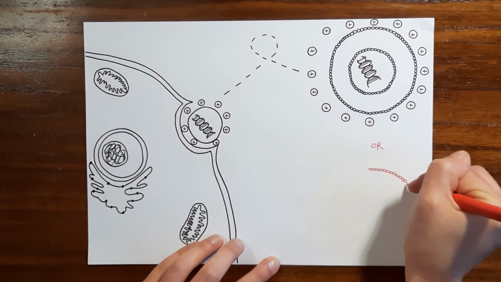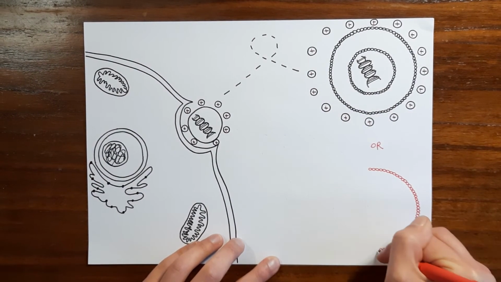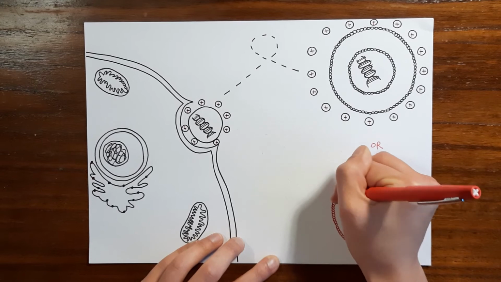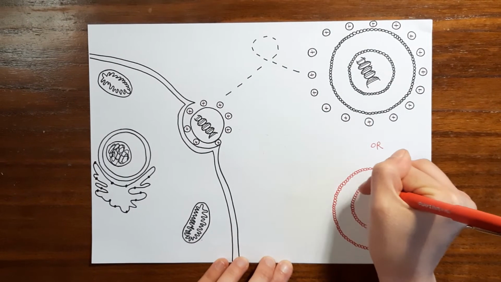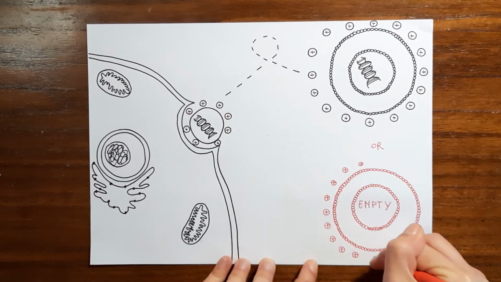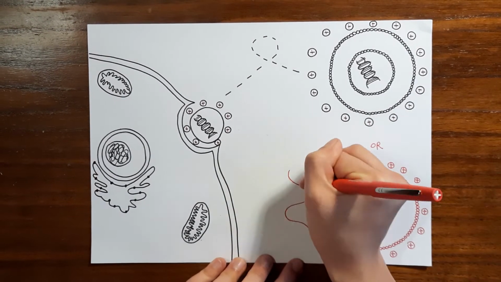Cationic liposomes, instead, have positive charges on their surface that can attract negatively charged DNA and keep it anchored to their surface, or can incorporate DNA to convey it to cells.